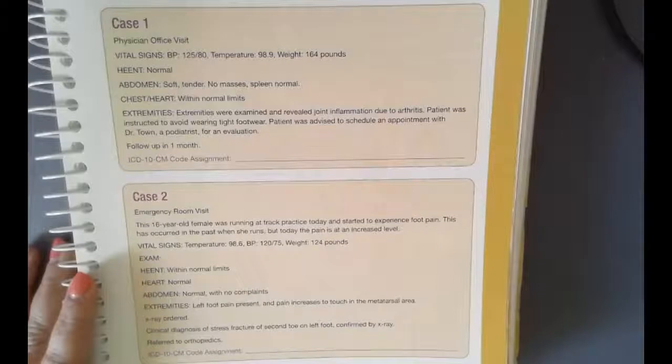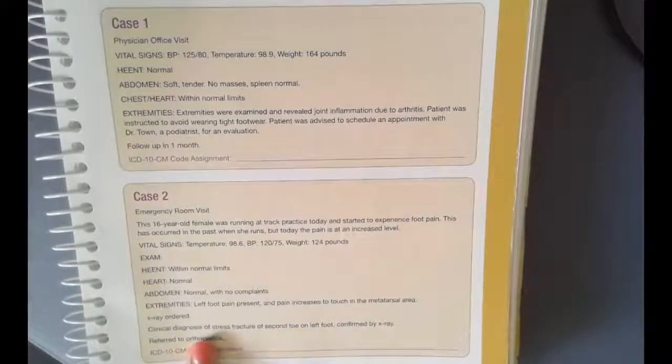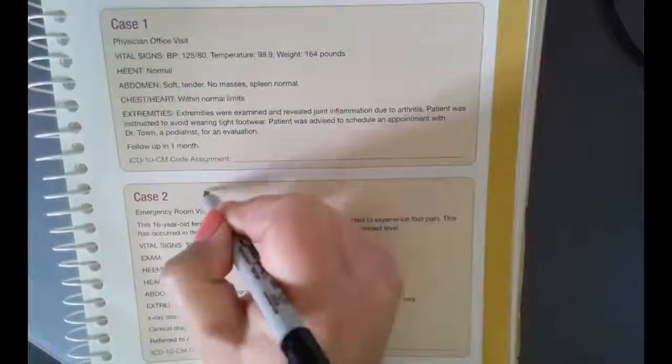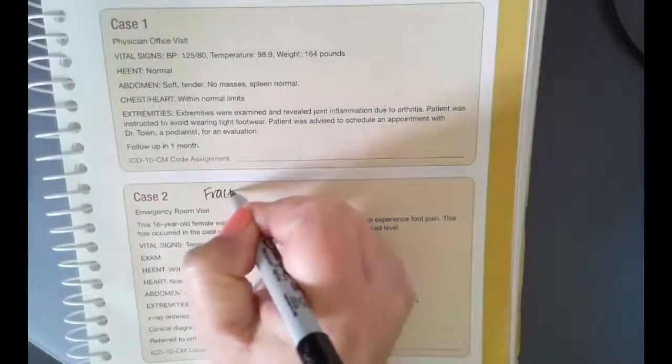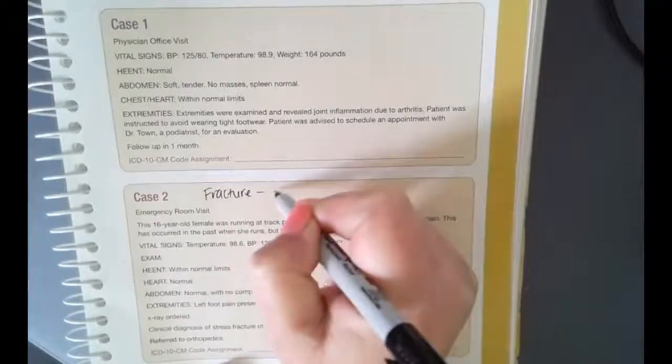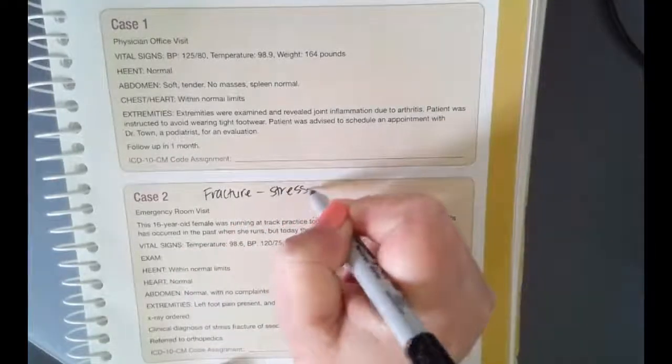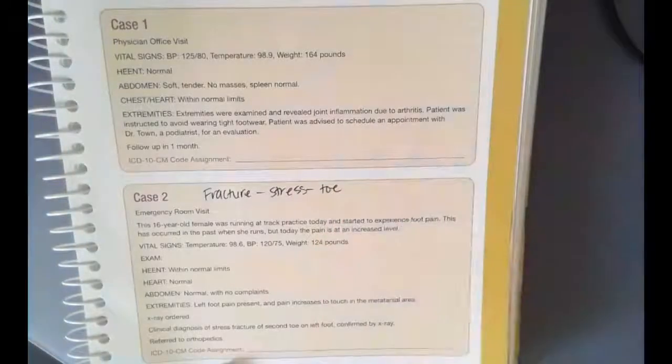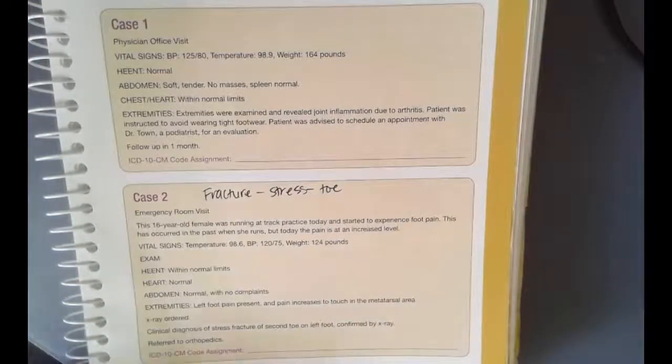Current past was runs, but today is increased level. So, X-ray ordered, clinical diagnosis, stress fracture, second toe, left foot confirmed by X-ray. Pretty straightforward and easy. So you're going to look up fracture, then stress, then toe.